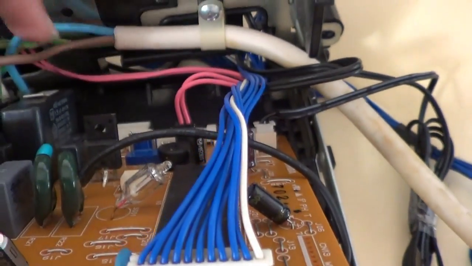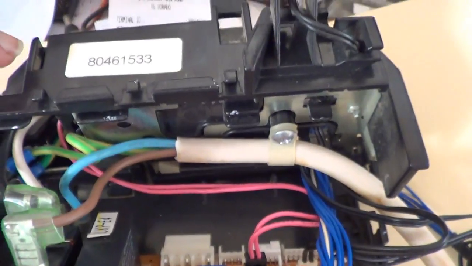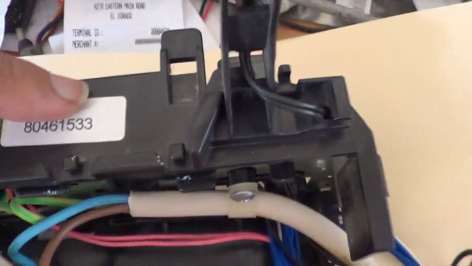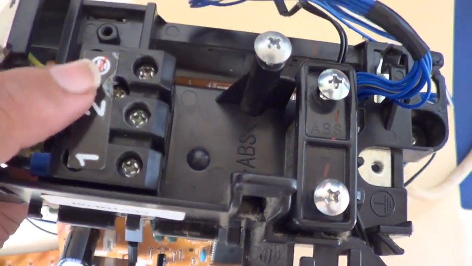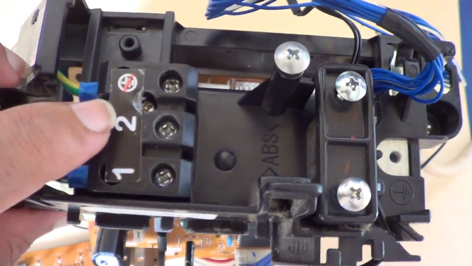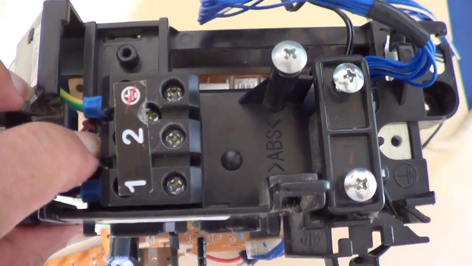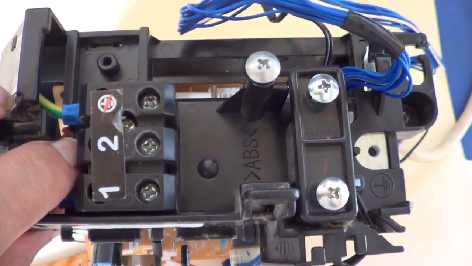This pink wire here runs up into the circuit board here, and underneath this connection, which goes to the outdoor unit, there's a thermal fuse. So that's okay, I checked that.